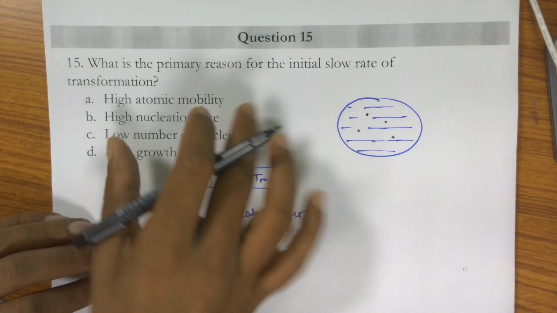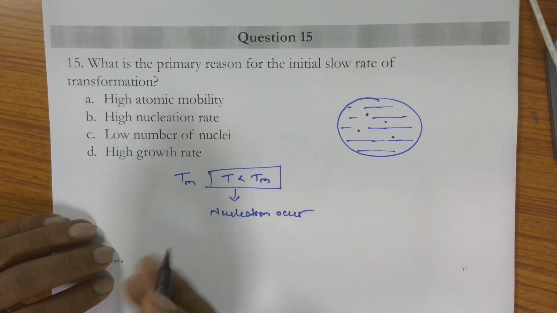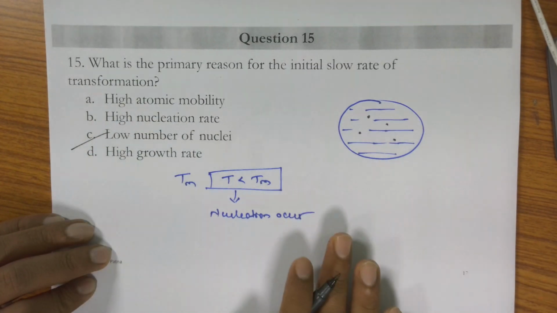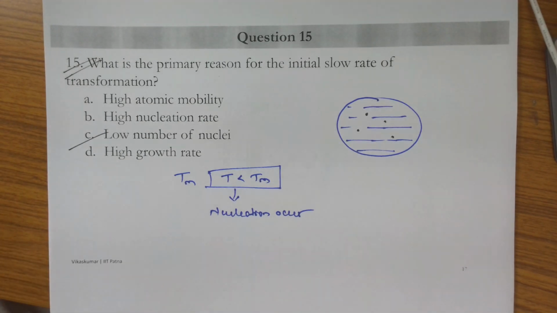But we know near the melting point, near this transformation temperature, the nucleation rate is very low. And since the nucleation rate is low, the number of nuclei is low, and due to which the transformation is slow.